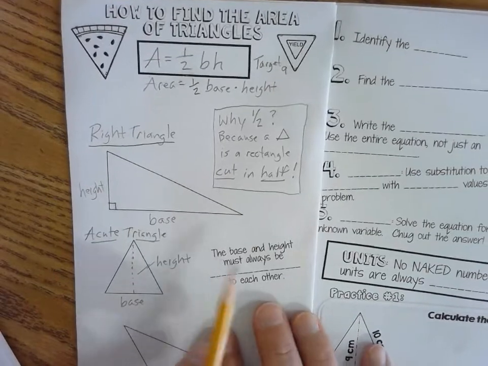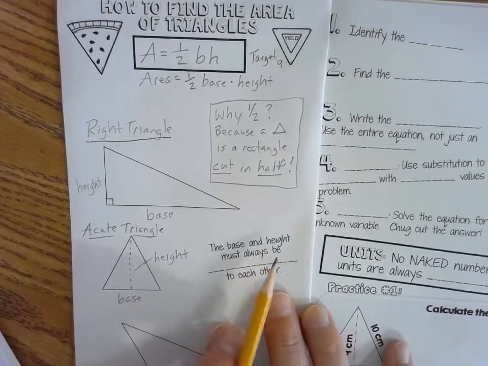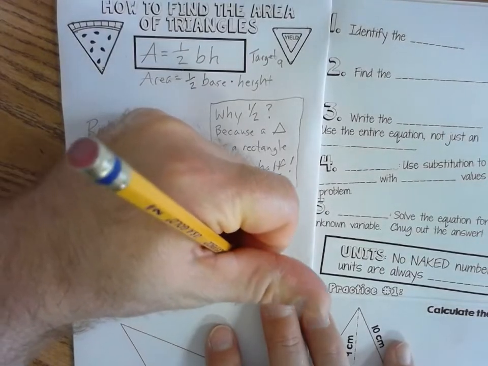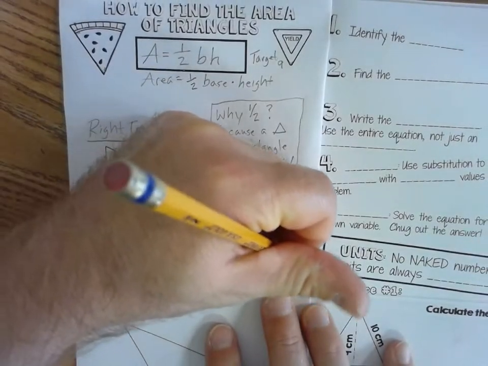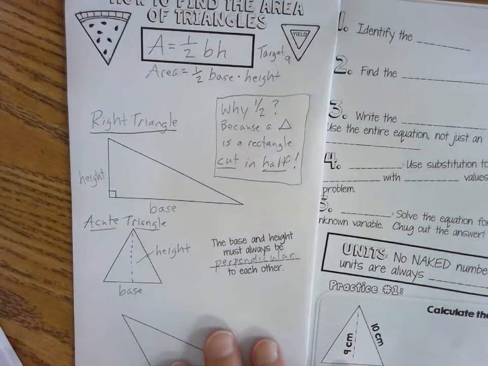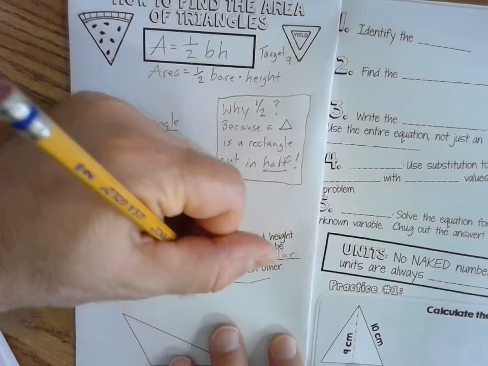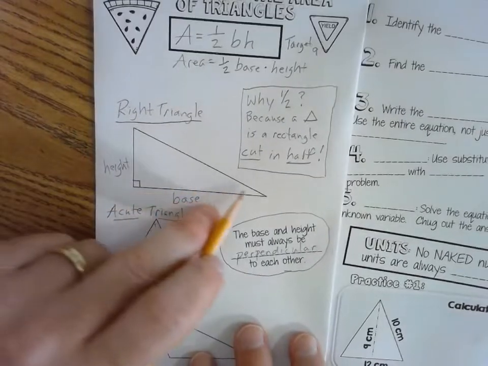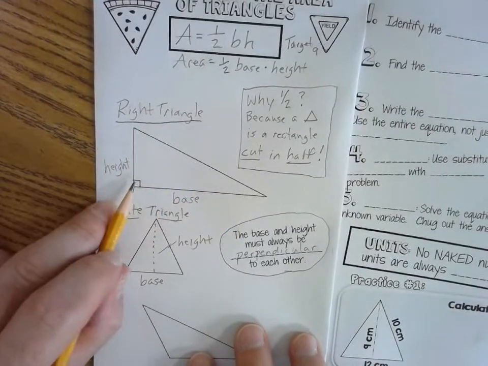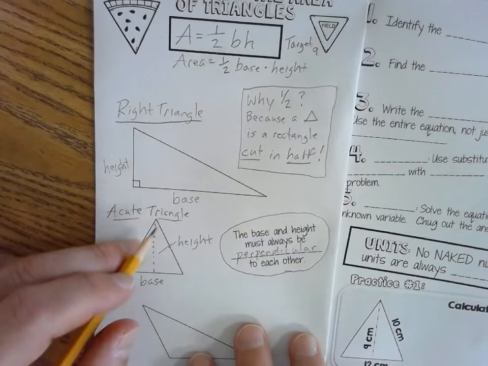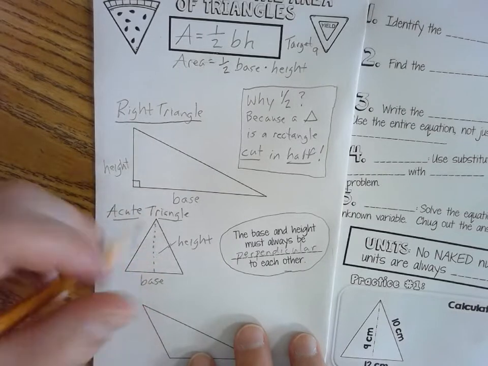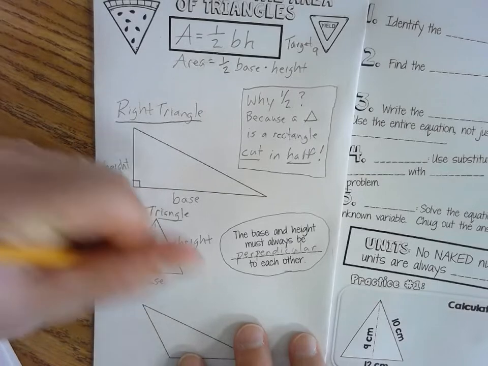The base and height must always be perpendicular to each other. This is key information. You have to realize this. Just like here, this is perpendicular to this, and they form a 90-degree angle there. Notice here, your base and then your height also forms a 90-degree angle.